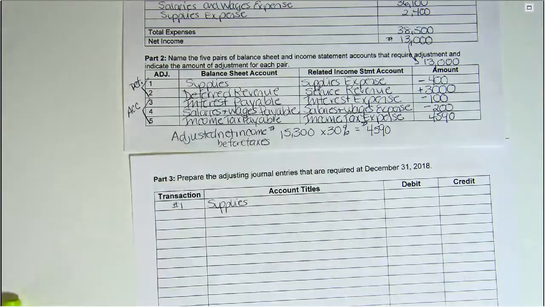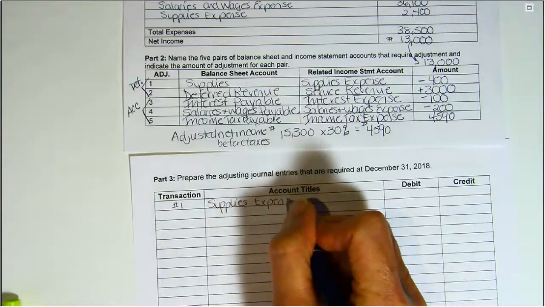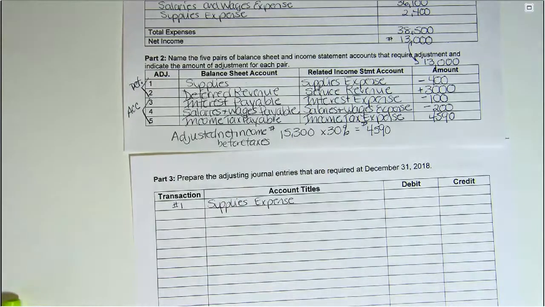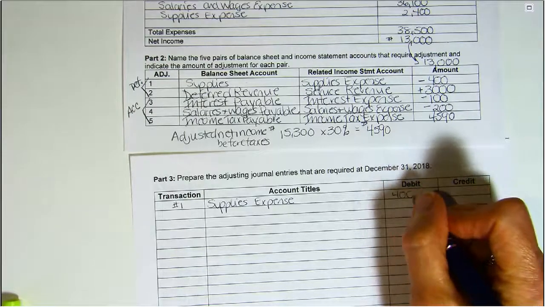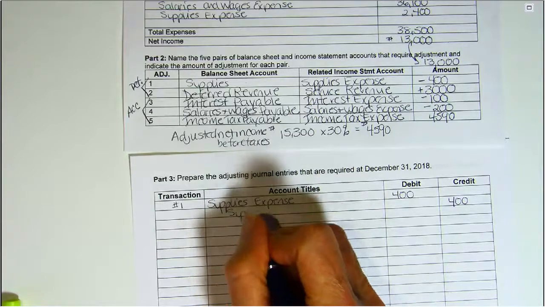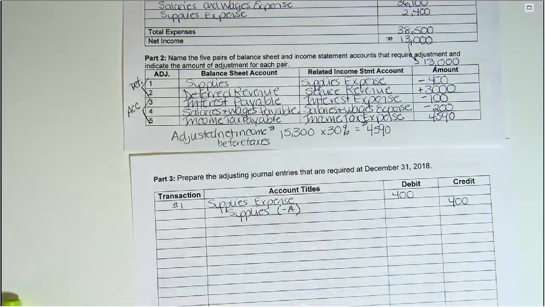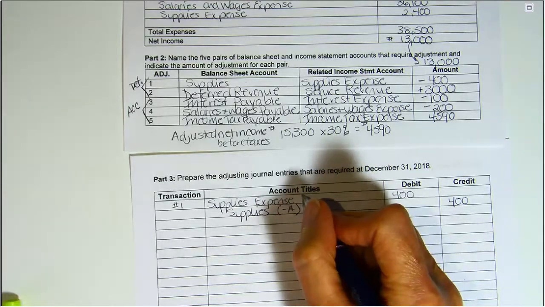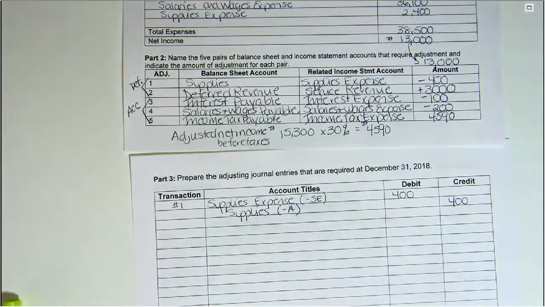In the real world, we'd be using the date, December 31st, 2018. But here we're going to use the transaction numbers. So we're going to debit to increase supplies expense and credit to reduce the asset supplies. So by crediting that supplies account, it will reduce it. By debiting the expense account, that will reduce stockholders' equity and retained earnings.